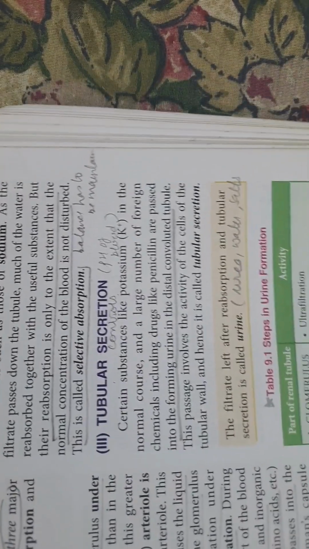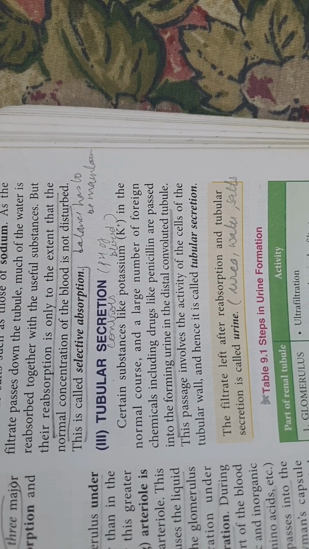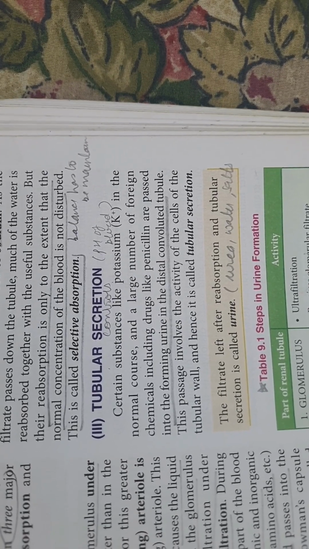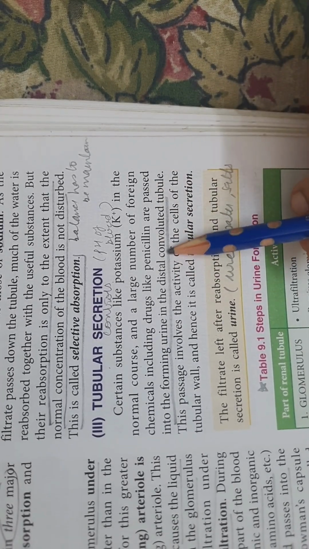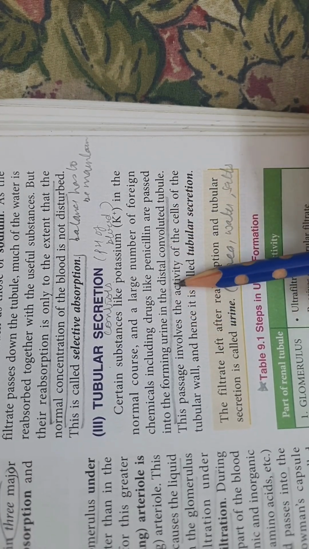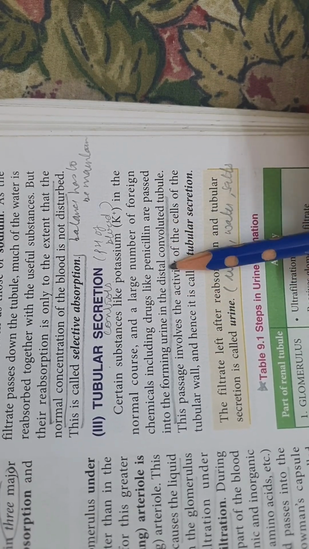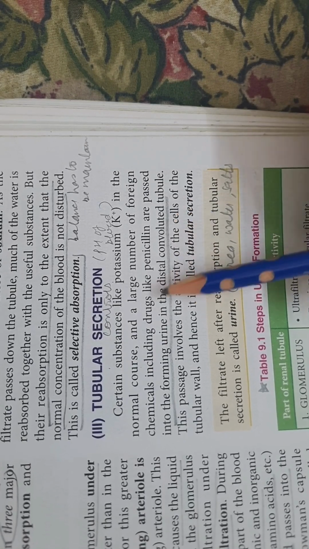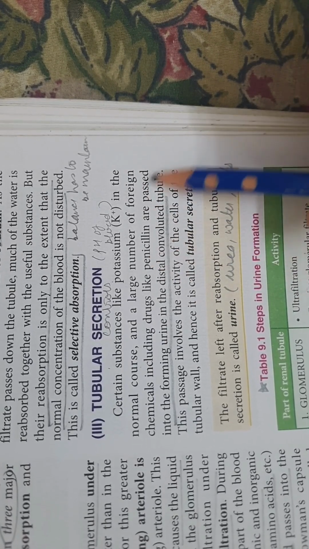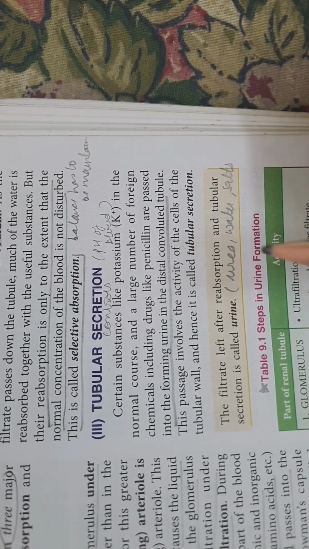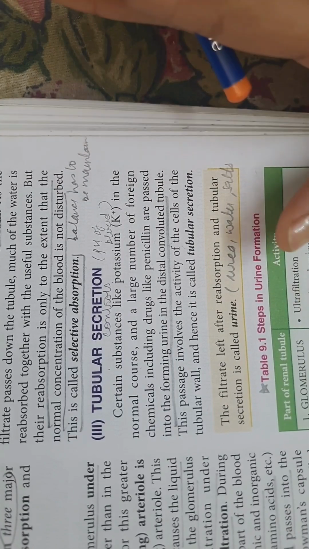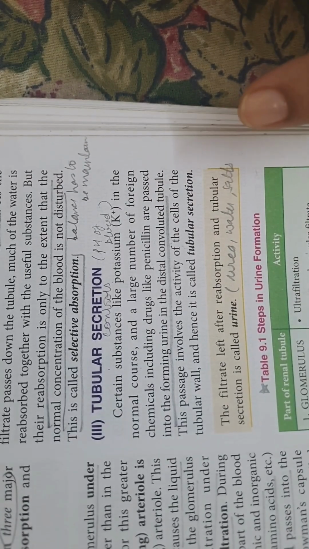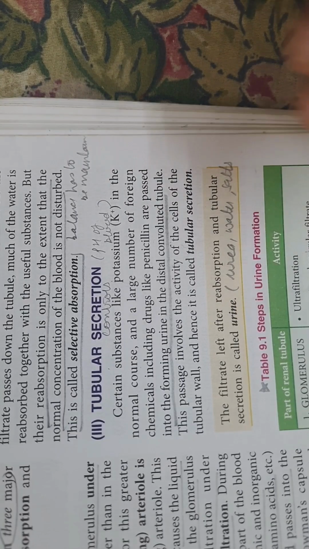Now the third and last step for the production of urine is tubular secretion. Here, basically, if a person is taking any medicine, like here it is given penicillin, then in urine formation, what will happen in the DCT? These things would be there, because when you take medicine, the important part is taken up and affects the particular target organ, and then whatever waste is there in the medicine is thrown out in the urine.